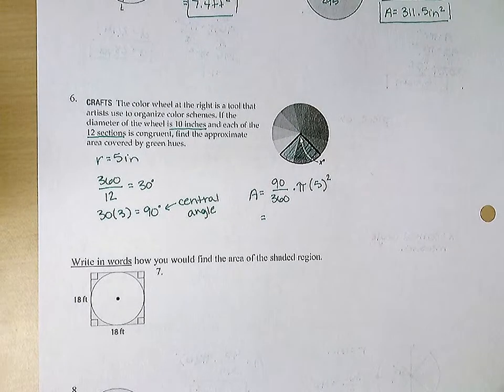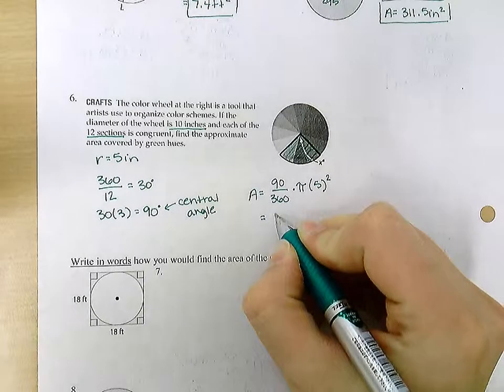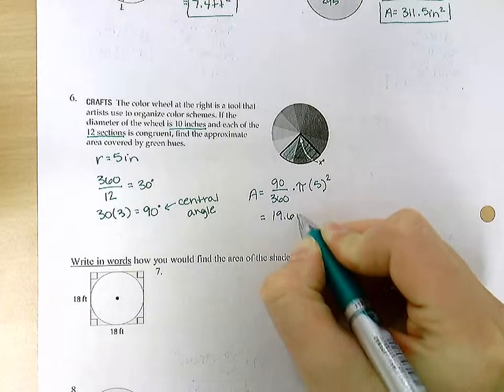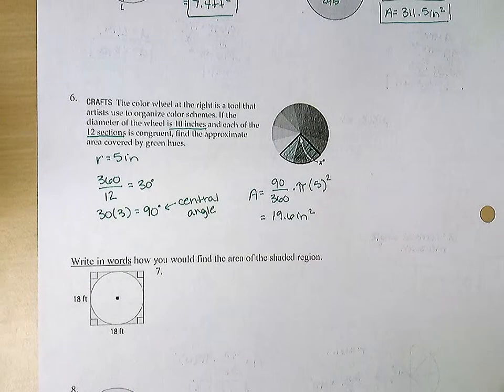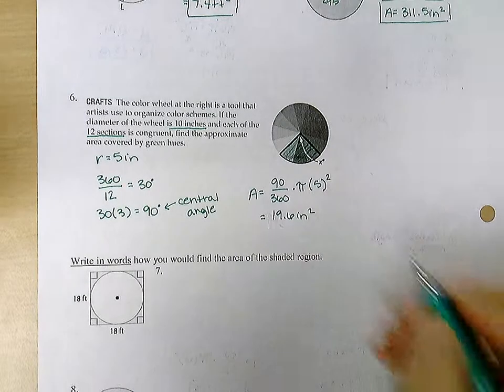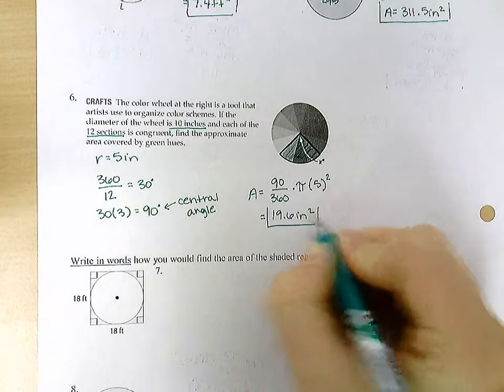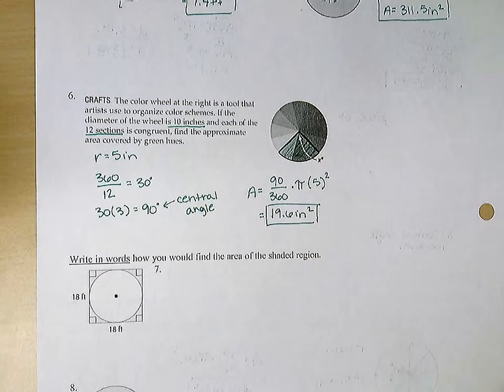Again, try and enter this into your calculator. You should get 19.6 inches squared. Questions on 6?